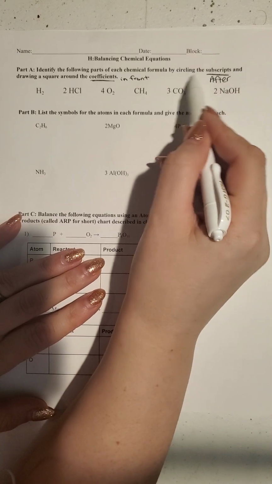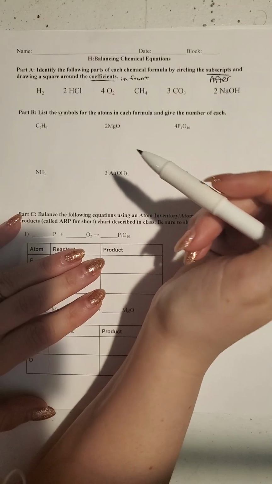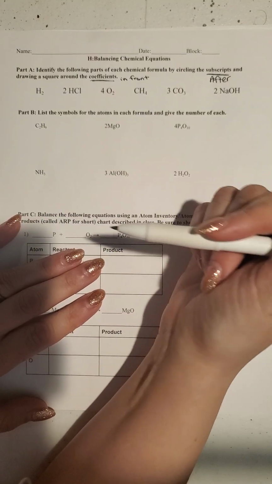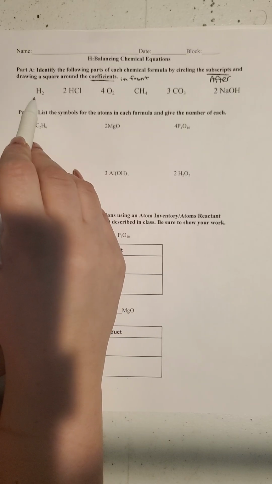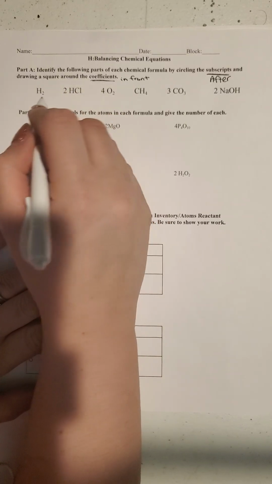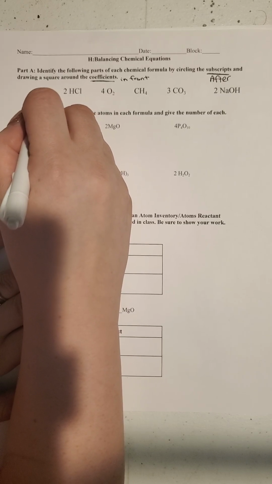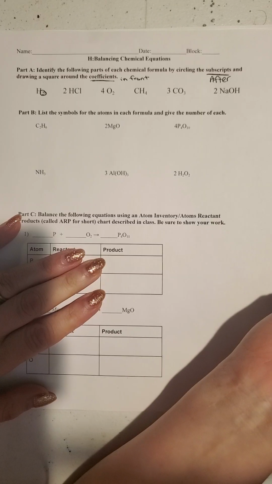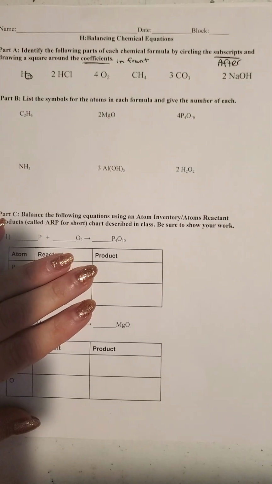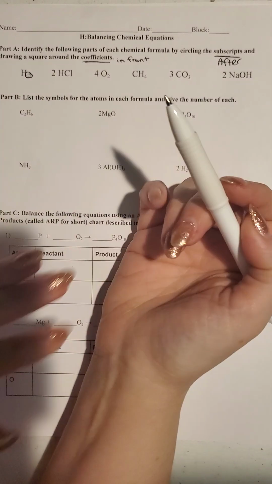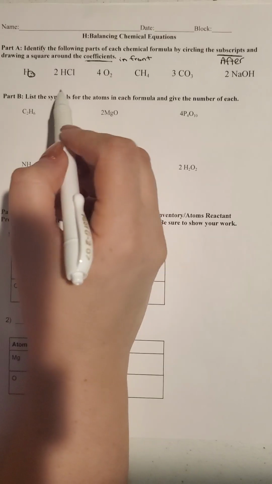So we're being asked to circle subscripts. So any number that is after an element, we could think of subscript like a submarine, right? Submarines go under the water. So the reason why it's called a subscript is it actually goes below the line that we typically write on. So 2 comes after the H. I'm going to draw a circle around it. That's an example of a subscript. There isn't anything else as a part of H2, so that's an example of a subscript.